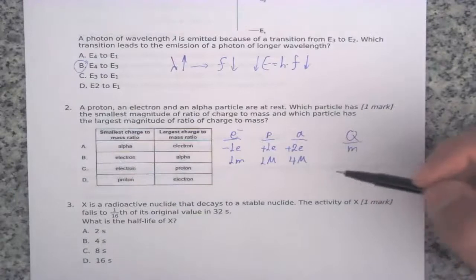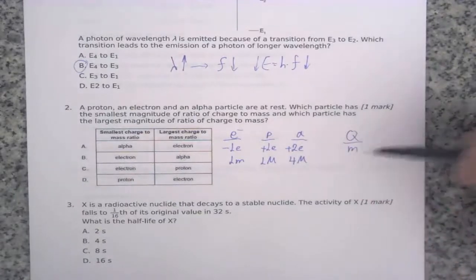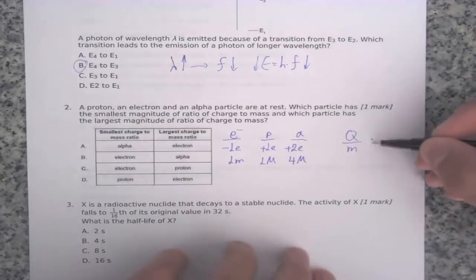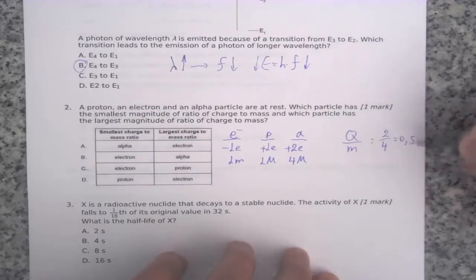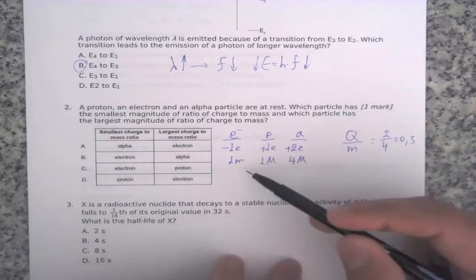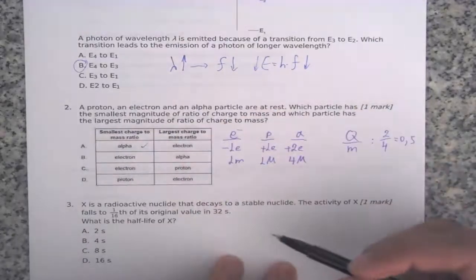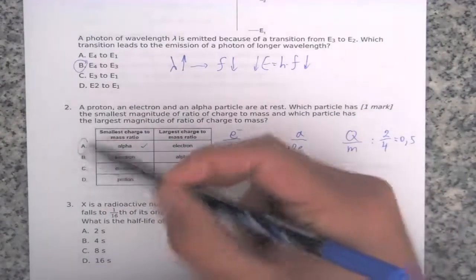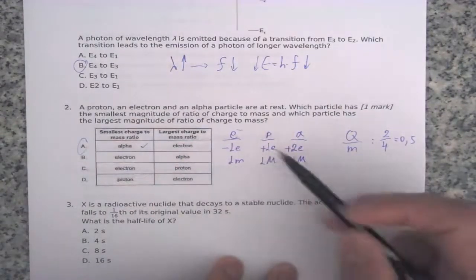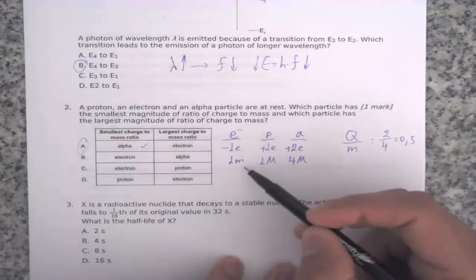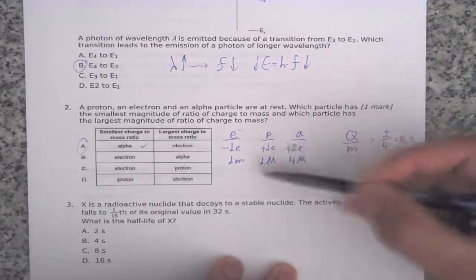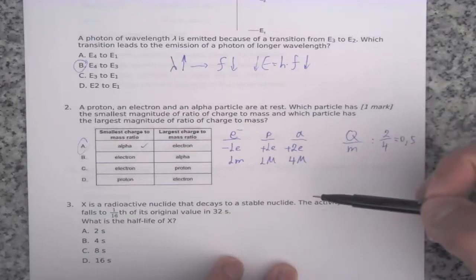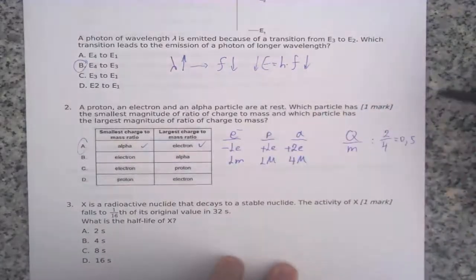So the ratio of charge over mass, it's pretty obvious for the smallest one, that it's the alpha particle, it's 2 over 4, so it's 0.5. All the other ones will give you a ratio of 1. So it's definitely A. You see that you don't have any other option for the alpha particle here. But if you want to do the other ratios, you see that the electron has a smaller mass, so the ratio will be bigger than the proton and the alpha particle as well. So the largest charge to mass ratio is for the electron.